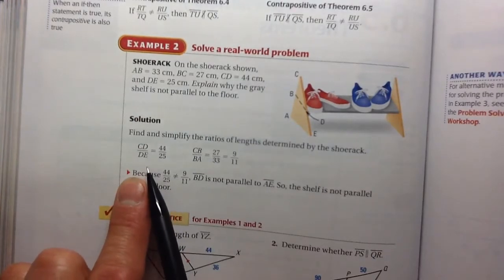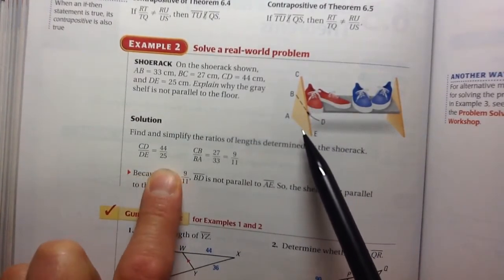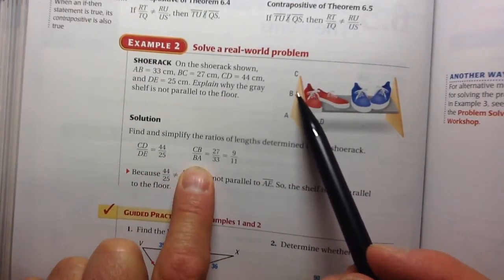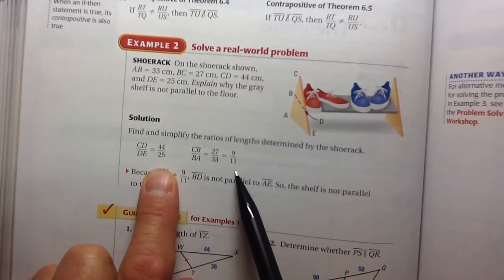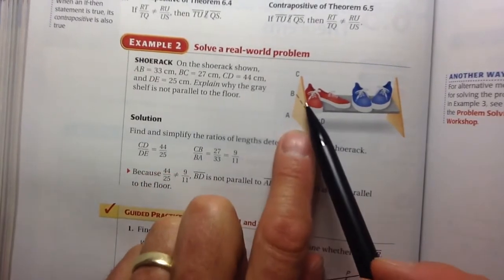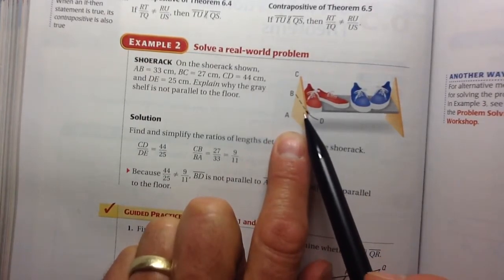They first calculate what is this one, CD over DE, and that gives you this ratio, and then they calculate CB over BA, and that gives you this ratio, and once you simplify them, you see that these are not the same ratio, and therefore these lines are not parallel to each other.